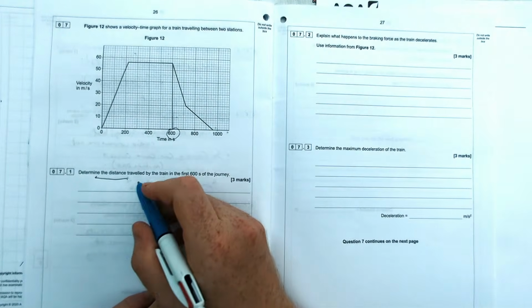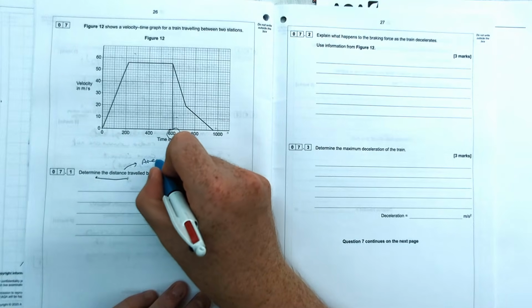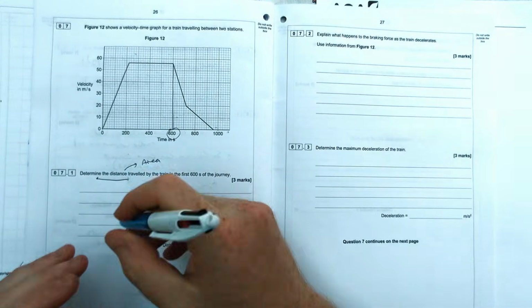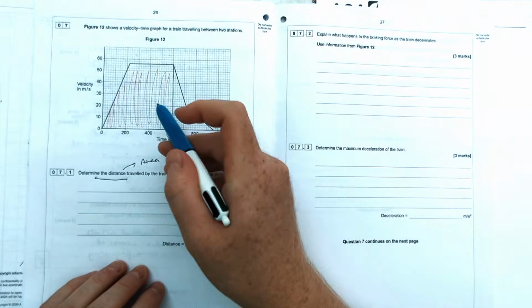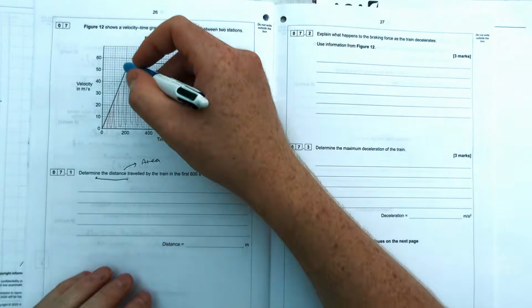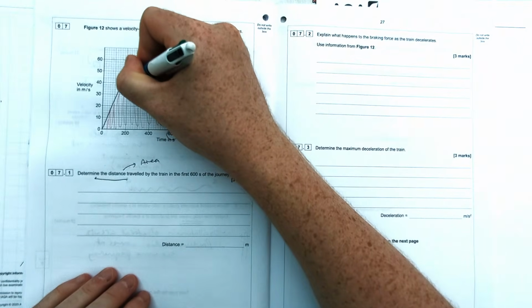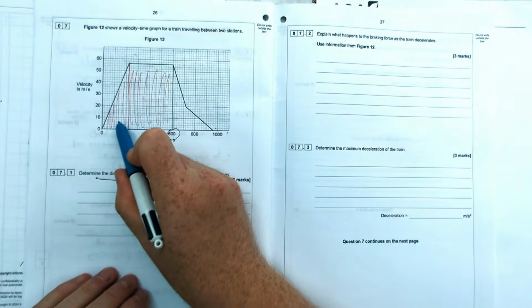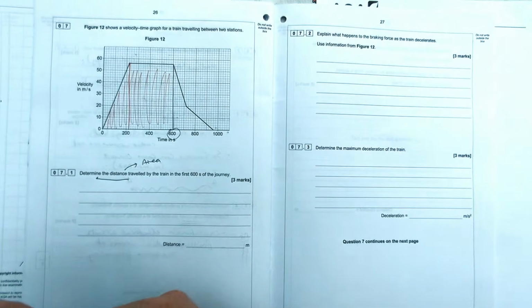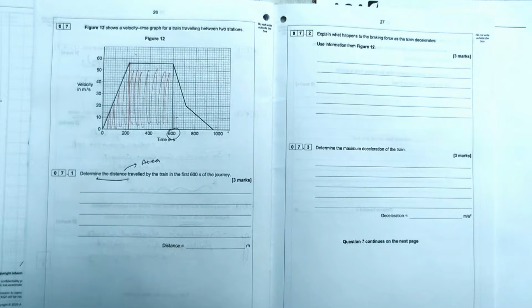The distance from a velocity time graph means working out the area underneath the graph. So for the first 600 seconds, we're talking about the area here. As you might be able to see, it is a trapezium, or a triangle and a rectangle together. Obviously use a ruler to do it properly. If you work out the area of that triangle and the area of this rectangle, you'll be able to find the total distance traveled.